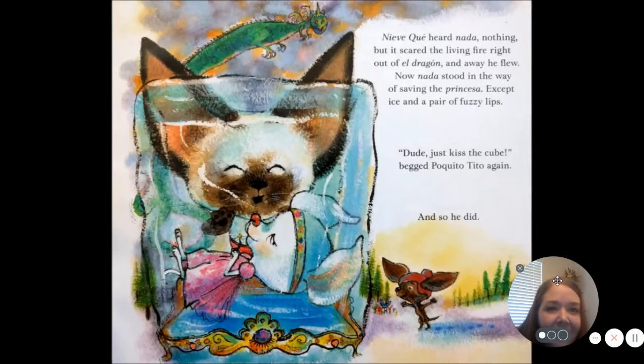Nieve heard nada, nothing, but it scared the living fire right out of El Dragon, and he flew away. Now nada stood in the way of saving the princesa, except ice and a pair of fuzzy lips. "Dude, just kiss the cute," begged Poquito Tito again. And so he did.